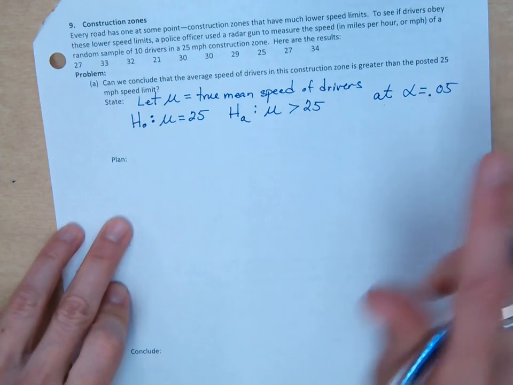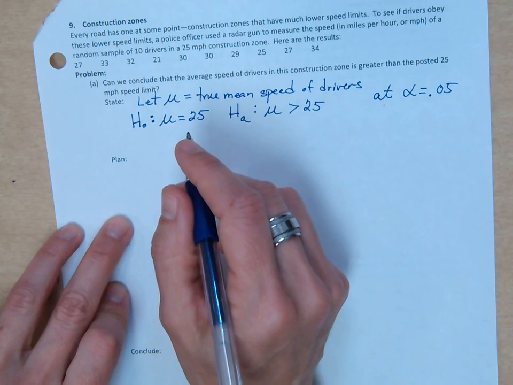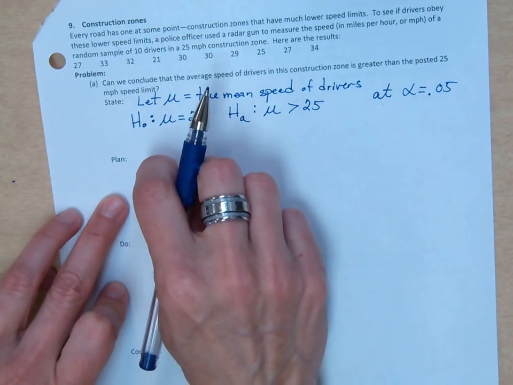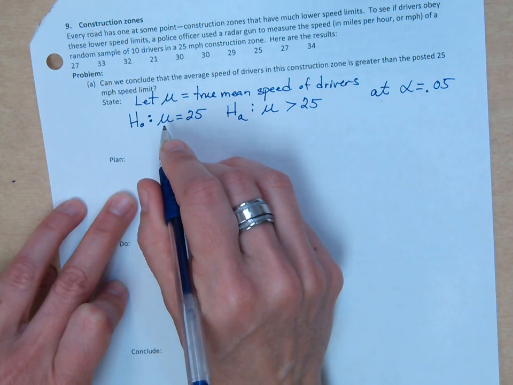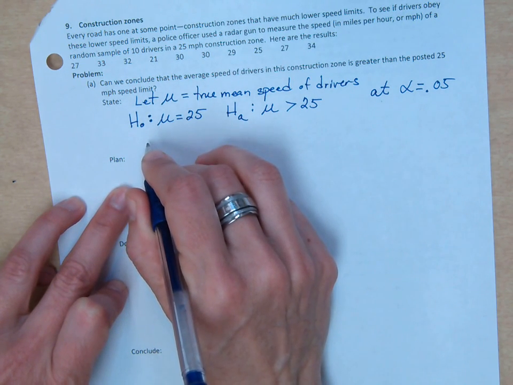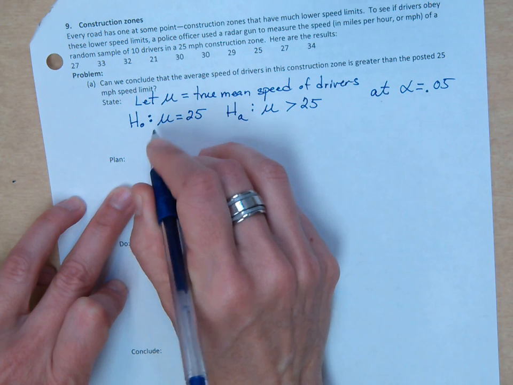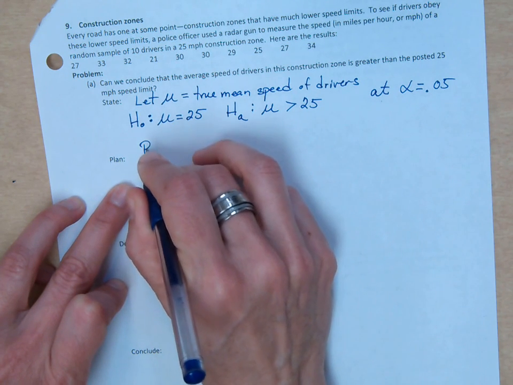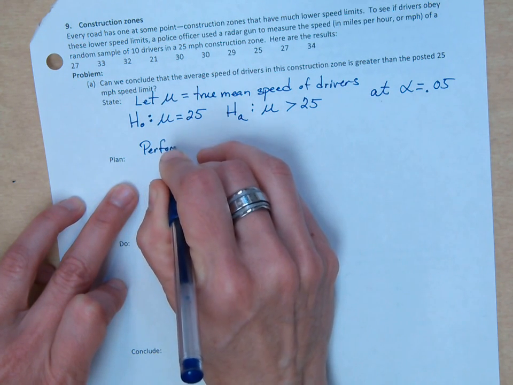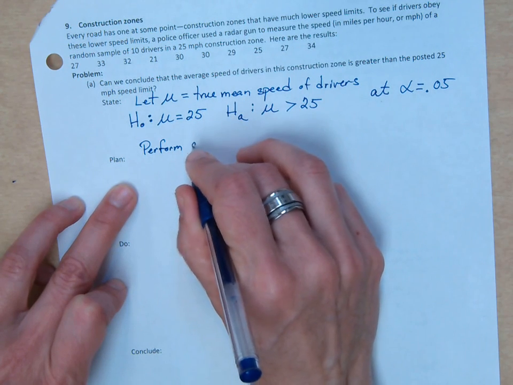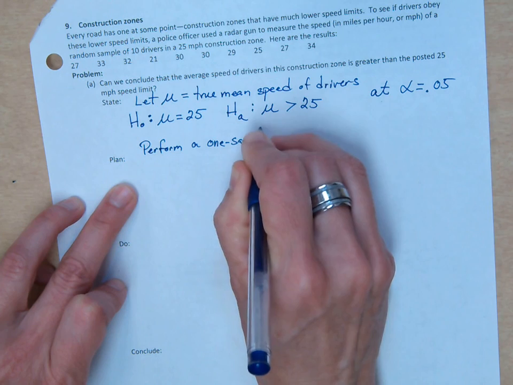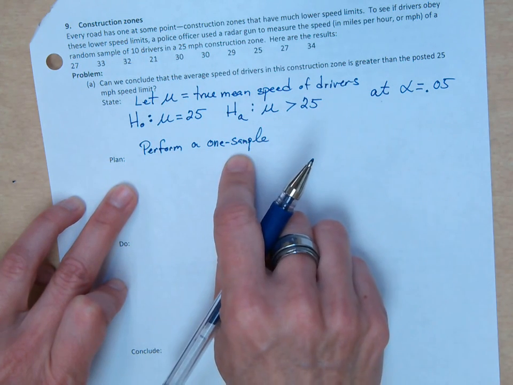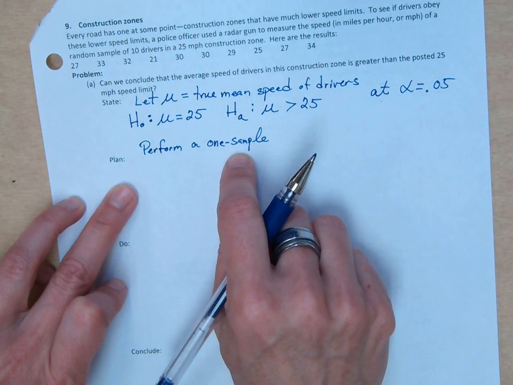Okay, so our plan is, you should know the name of the test. So what is the name of the test? One sample T test, as opposed to an interval. You'll need to know that on the test if it's multiple choice and it says what test are we performing.